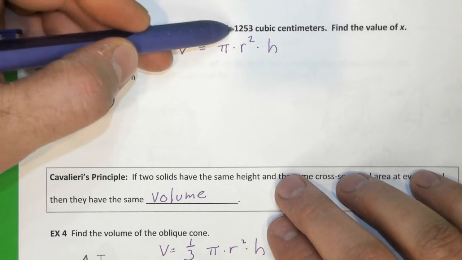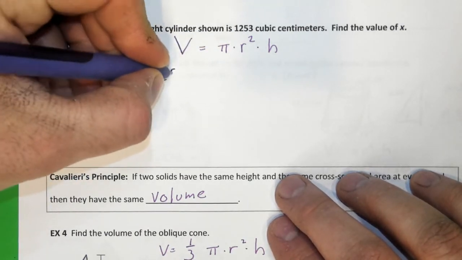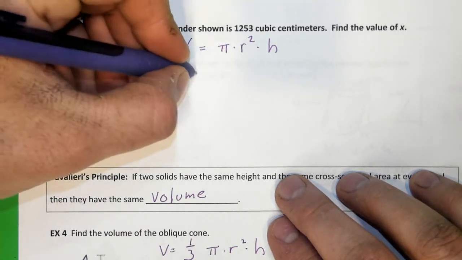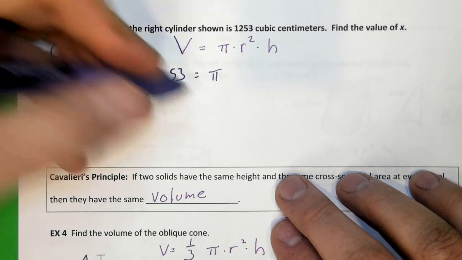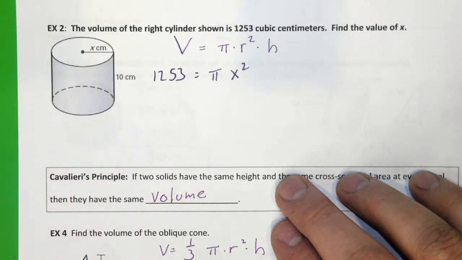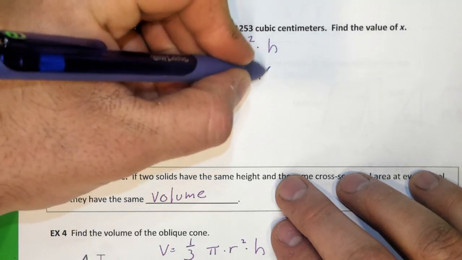So now our volume that we have right here is going to go in for our capital letter V right there. So we're going to put our 1,253 over here on the left side. Then we're going to have our pi, and our radius is our unknown. So we're going to use our x right there that was mentioned on the drawing. And then our height is given to us, and it happens to be 10.